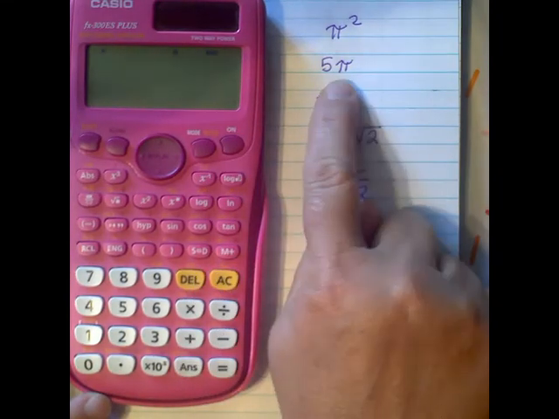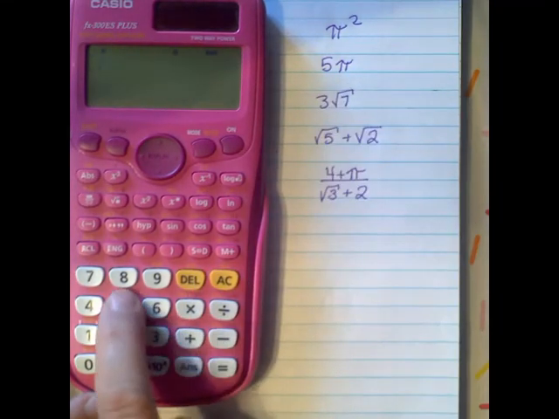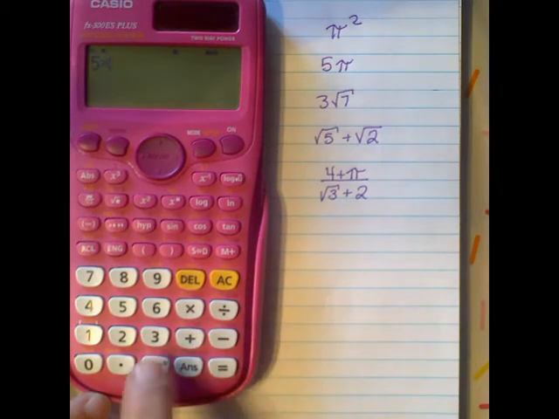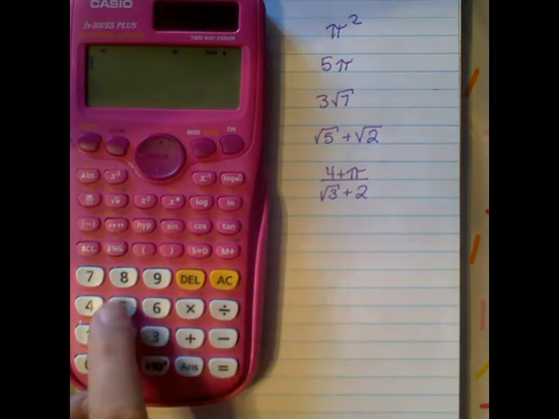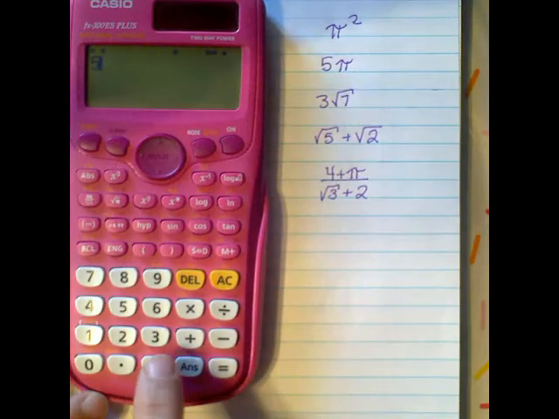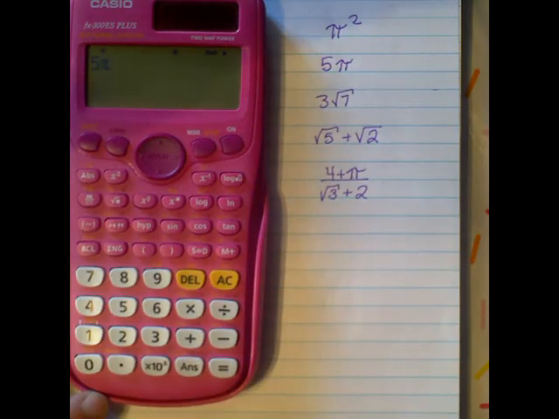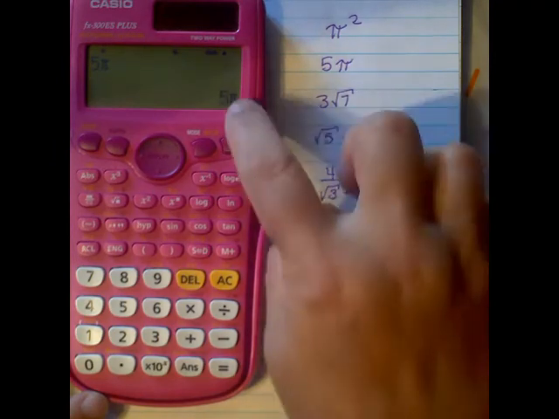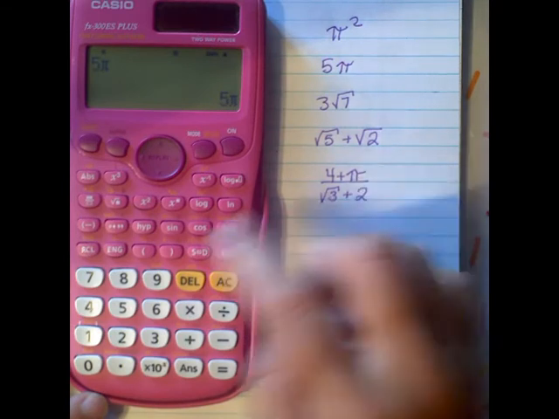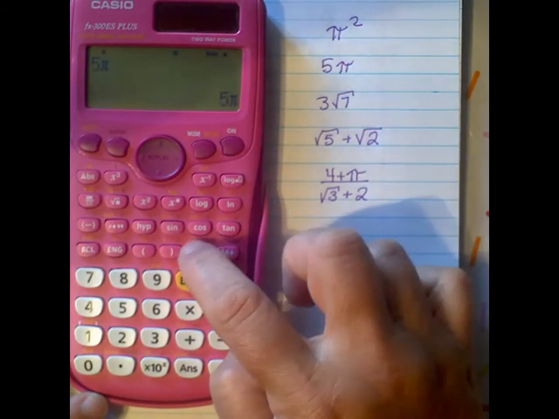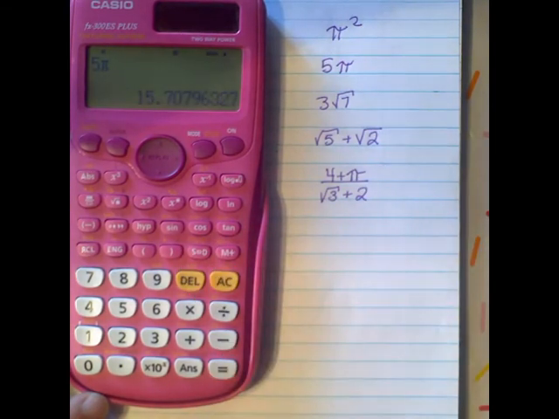We have 5 times pi. Now you can do 5 times pi, and you can get 5 pi. You can just type in 5 and shift the button for pi. You got 5 pi. But I want that decimal if I'm comparing these in the lesson. So we hit that S to D button, and there's our answer.